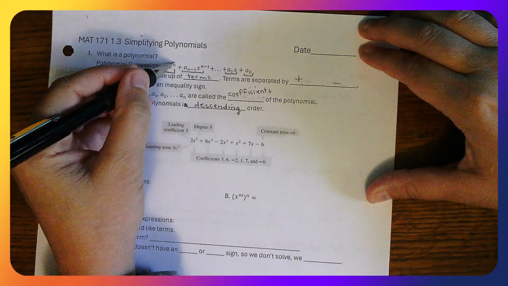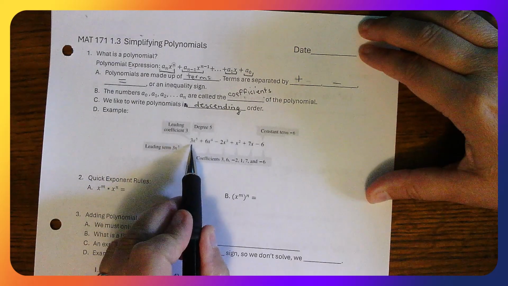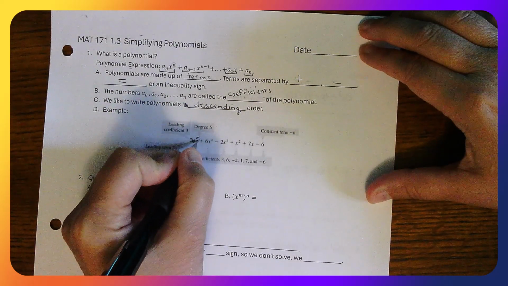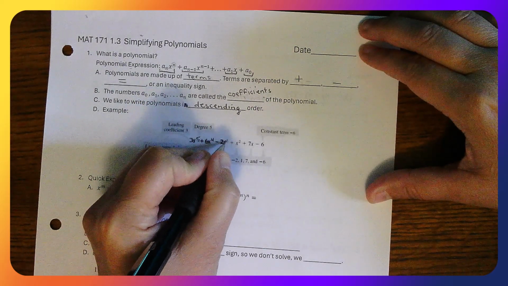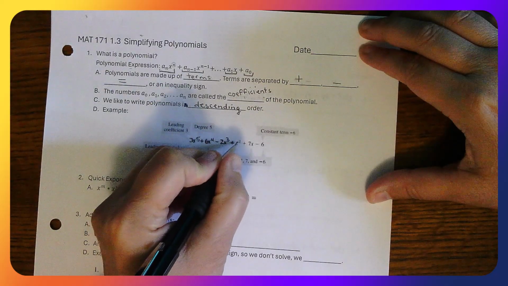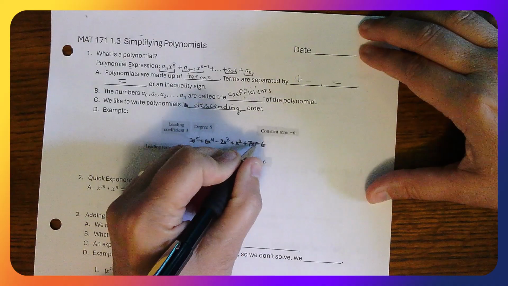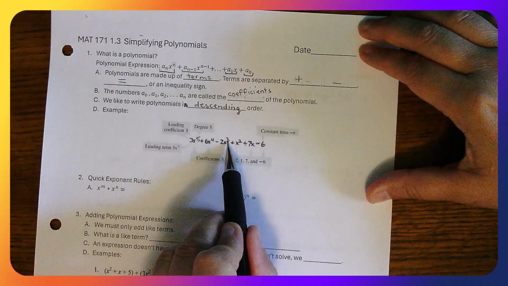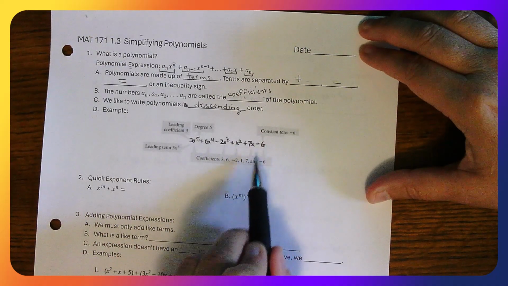Descending order refers to the order of the powers. So, for example, this polynomial, 3x to the 5th plus 6x to the 4th minus 2x cubed plus x squared plus 7x minus 6, is in descending order because x to the 5th, x to the 4th, x cubed, x squared, x, and then x to the 0 for that constant.